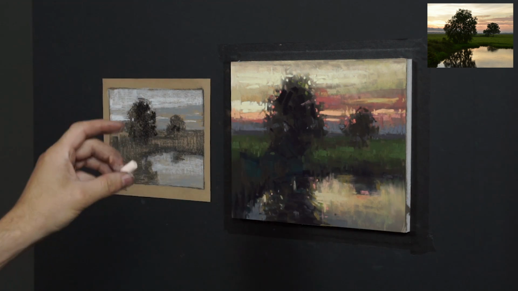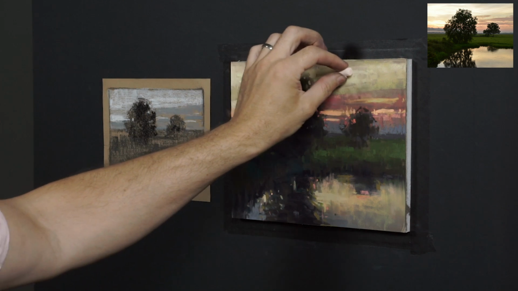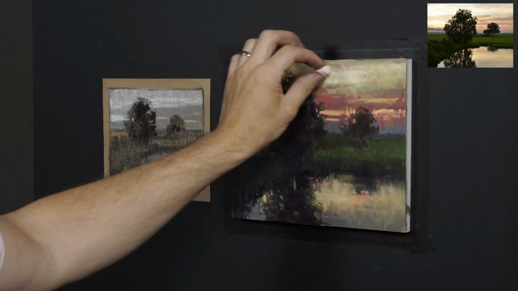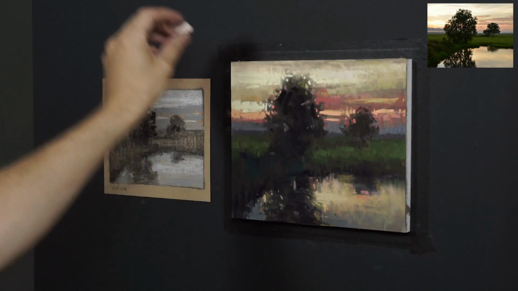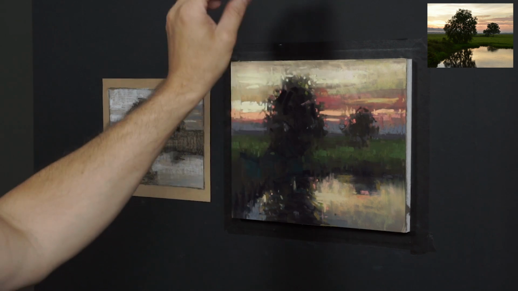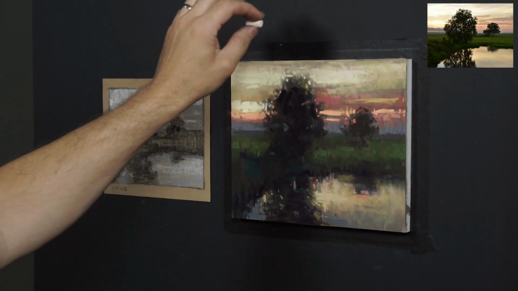Here is a cooler light. So this is a cooler pinkish light. So I want to go bright without going yellow on this right side.